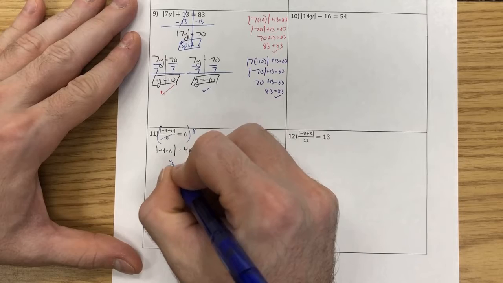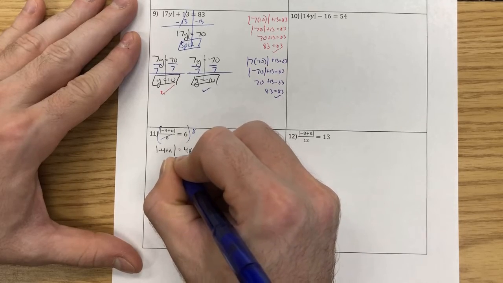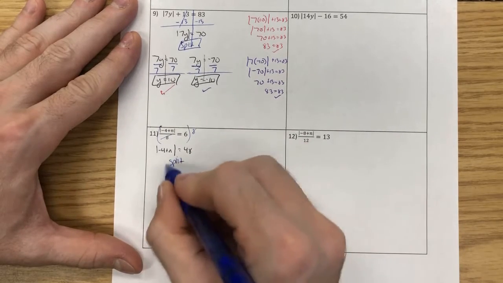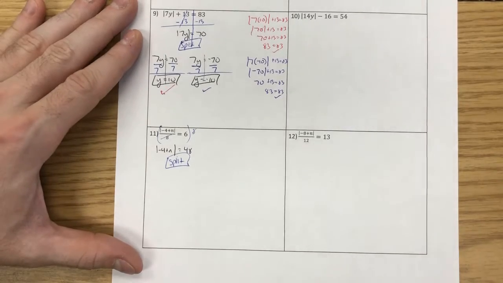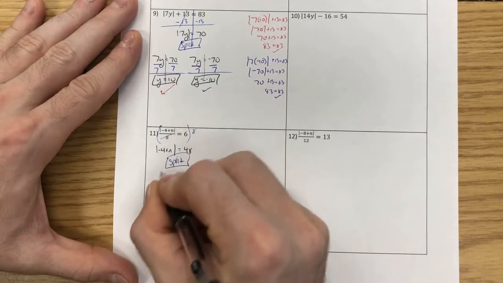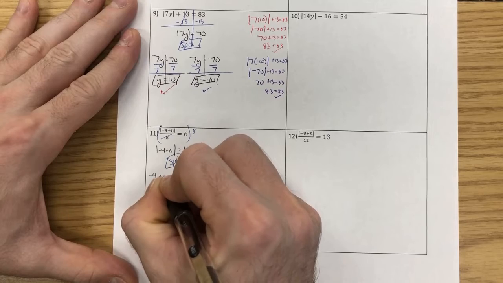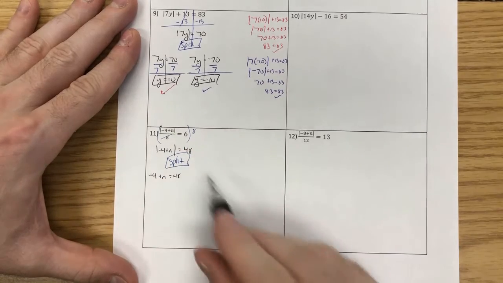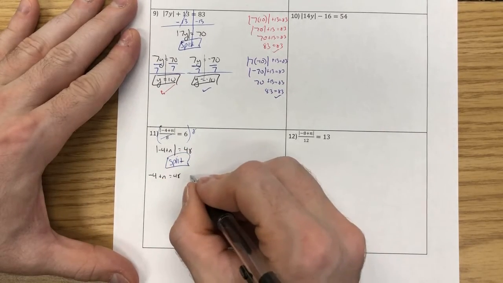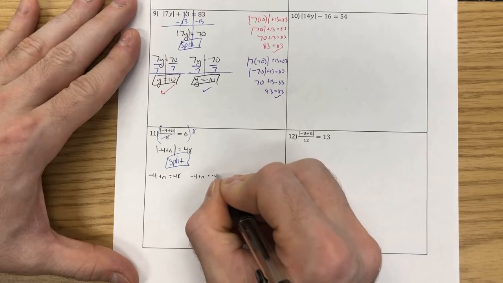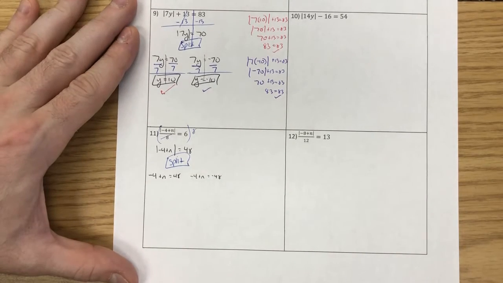Once I've isolated it, I'm going to split. My L and my I's got backwards there. Dyslexic much. When I split this, I get negative 4 plus n is a positive 48. And then I'm going to take my inside and say negative 4 plus n is a negative 48. I'm going to solve both of these.